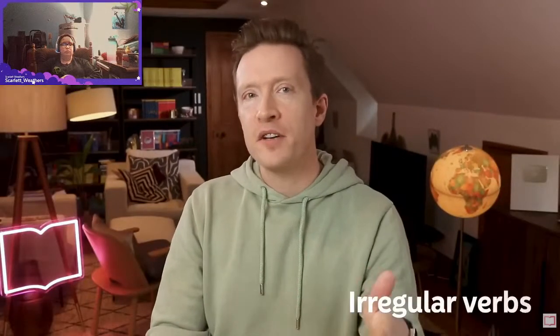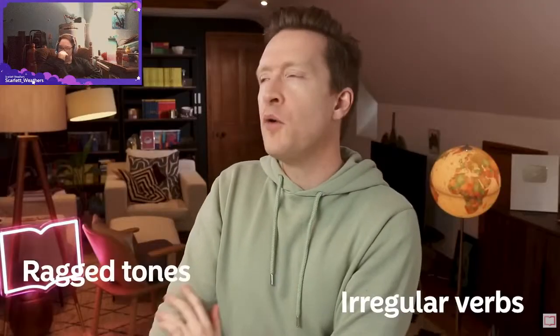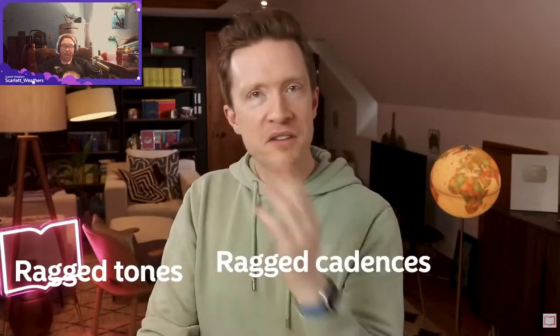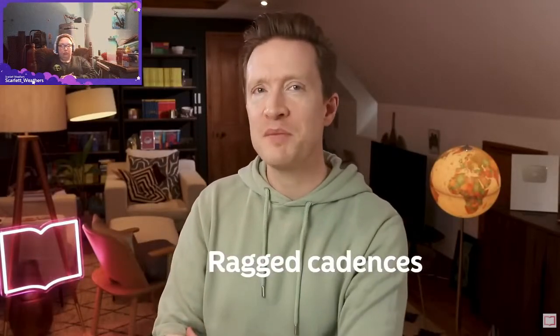After Queen Elizabeth passed, it came to light that she could actually speak this very unique dialect, and unique it is. It has irregular verbs and has been described as having ragged tones and cadences. Some who speak this dialect sometimes feel a little bit self-conscious when speaking and feel the need to change their accent when speaking with others.